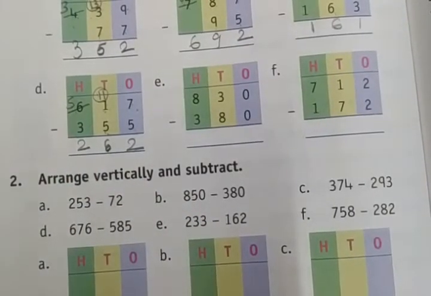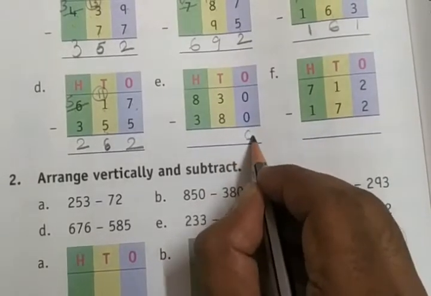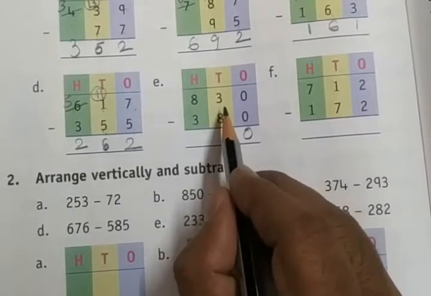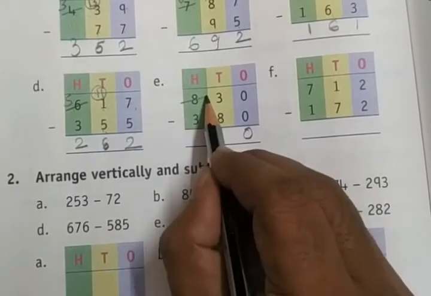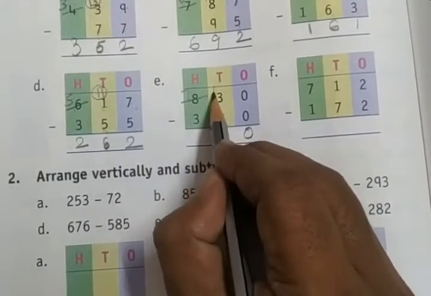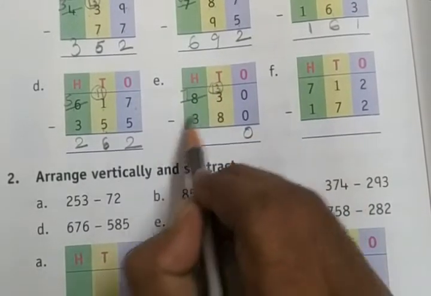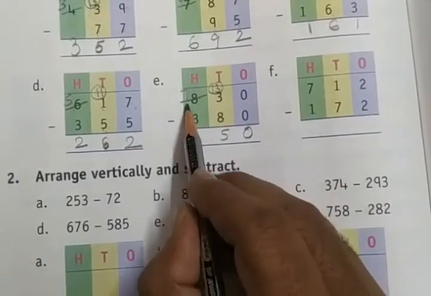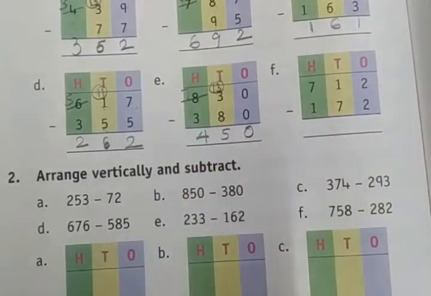Okay, my dear. So 0 minus 0 is 0 only. 3 minus 8 is not possible. Smaller number, it's bigger number. For that we have to go for the borrowing. It will become 7. It will become 10 plus 3 is 13. 13 minus 8 is 5. So 7 minus 3 is 4. Okay.